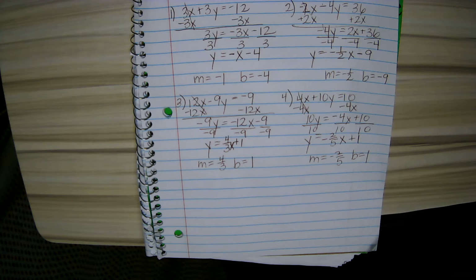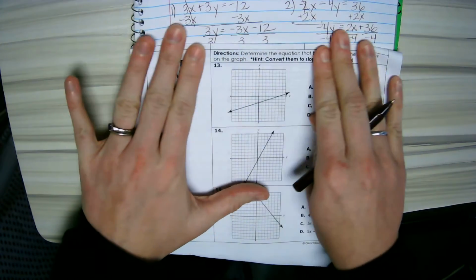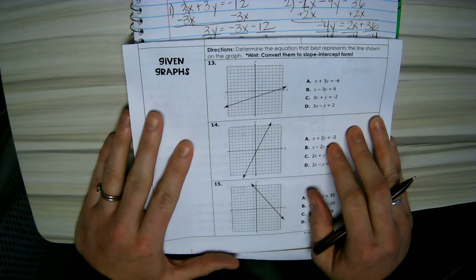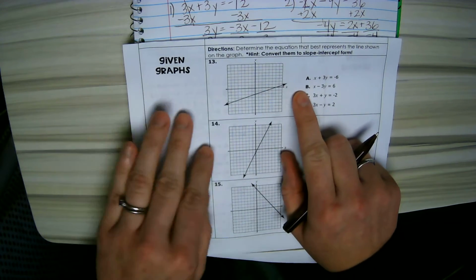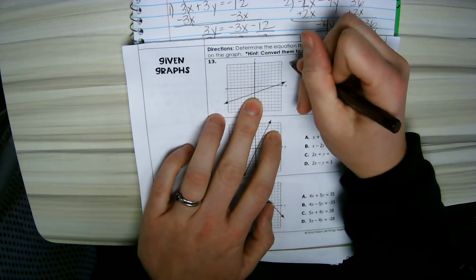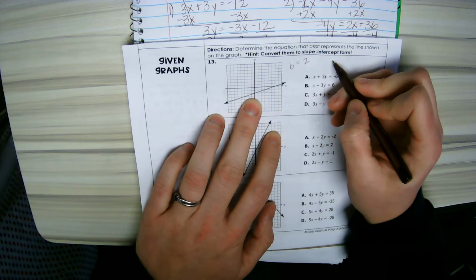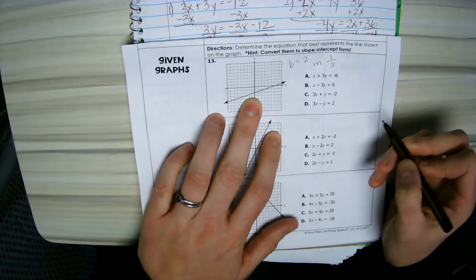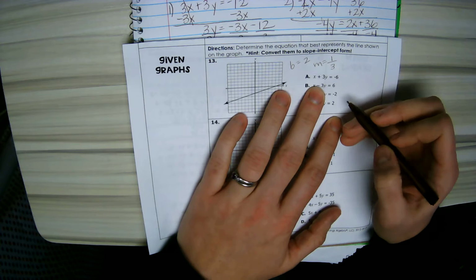All right, now you're going to be determining the equation that best represents the line shown on the graph. So you have to convert them to slope-intercept form. So here is what that will kind of look like. What is nice is that we can write these in slope-intercept form. So we know the b is at 2 and the slope is up 1 over 3. So we have to convert these.